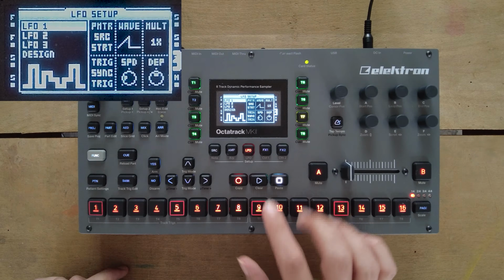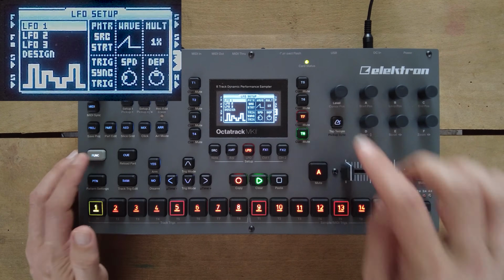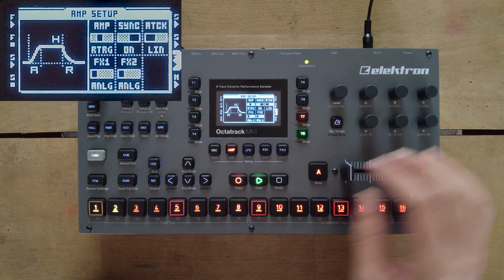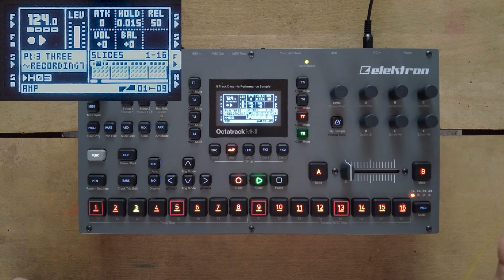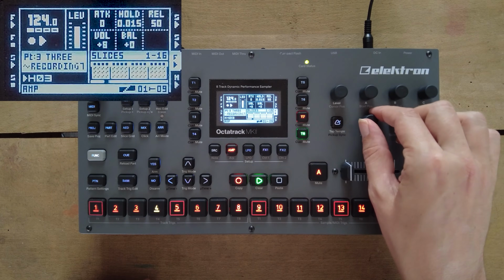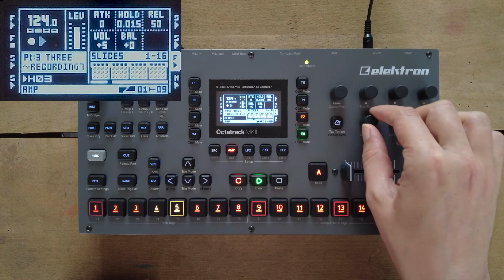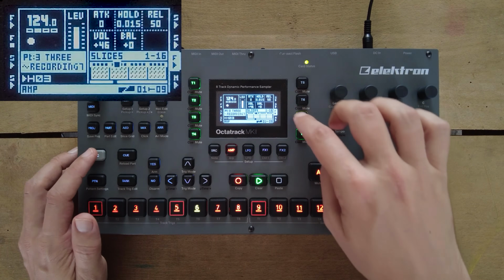So now, if this worked correctly, we should already be hearing the playback of what we just recorded. Yeah, we can make it shorter, for example. Now it's a bit quieter than the rest, so I'm dialing up the volume here.